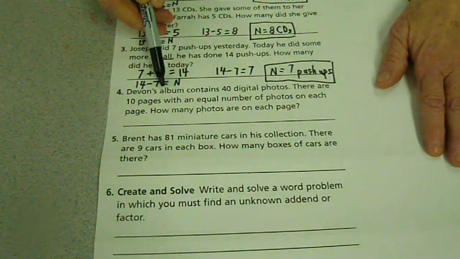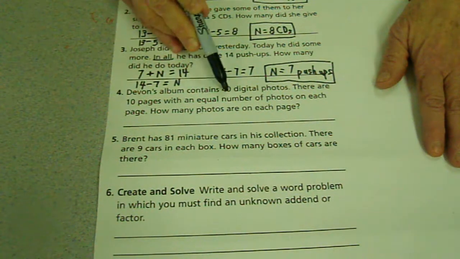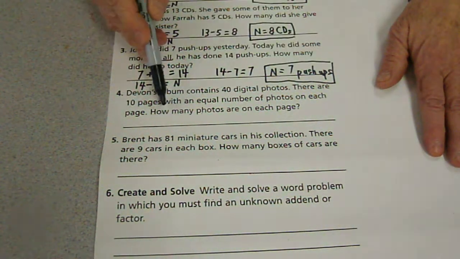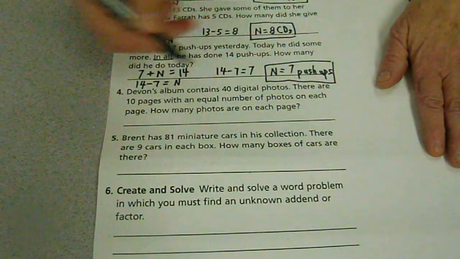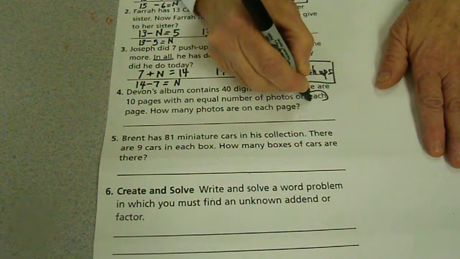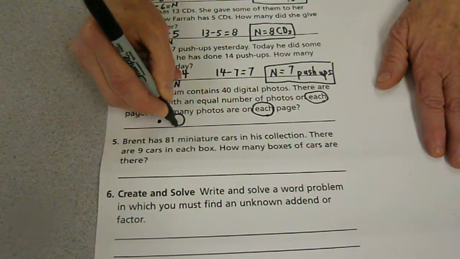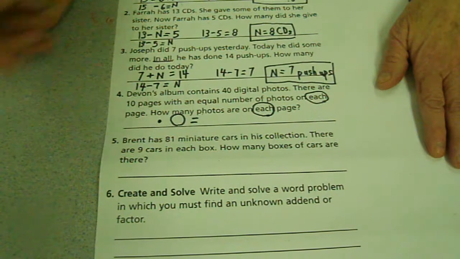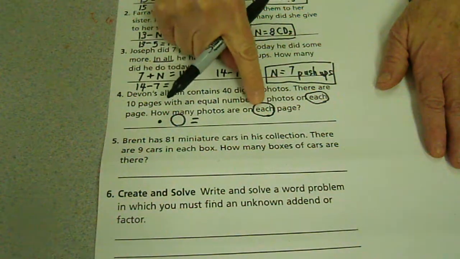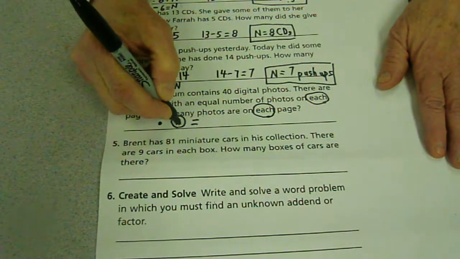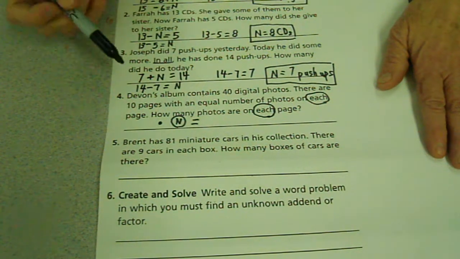Devin's album contains 40 digital photos. There are 10 pages with an equal number of photos on each page. How many photos are on each page? When I look at this equation, I see the word each. That tells me I need to multiply. So I already know when I see each, I need to multiply. If I look at my last question, how many photos are on each page? That is my unknown. I need to find out my each. So that's the n that goes inside my circle here.